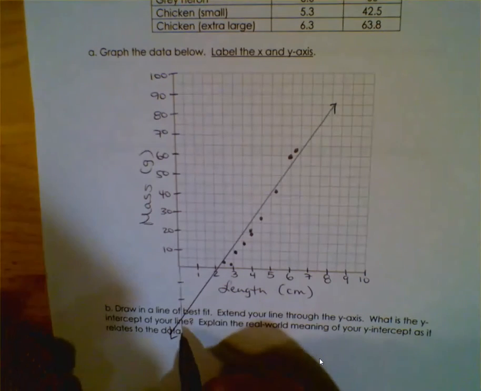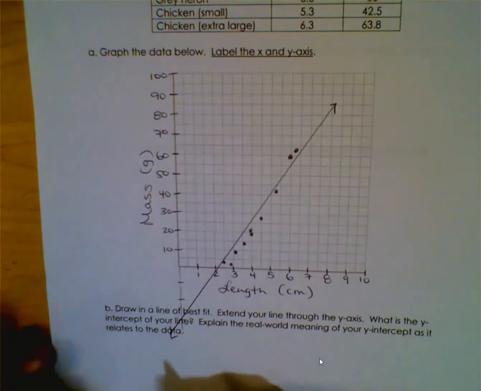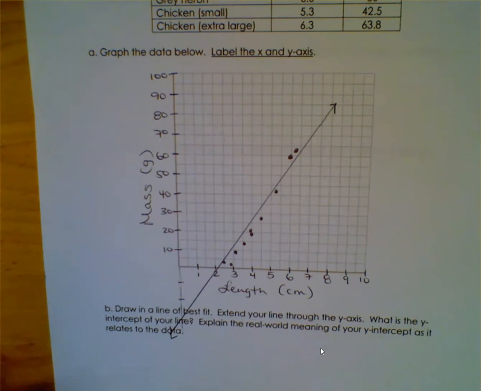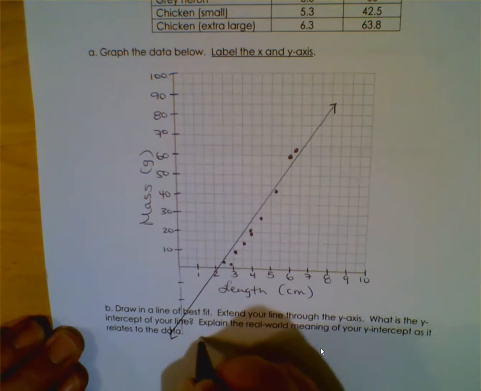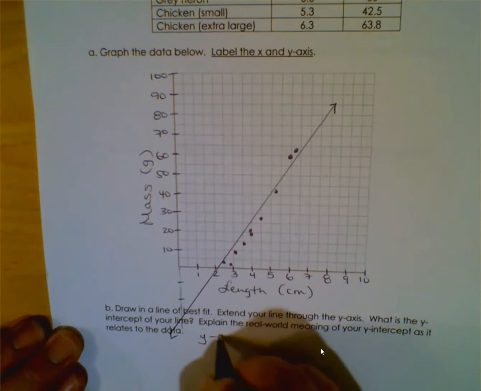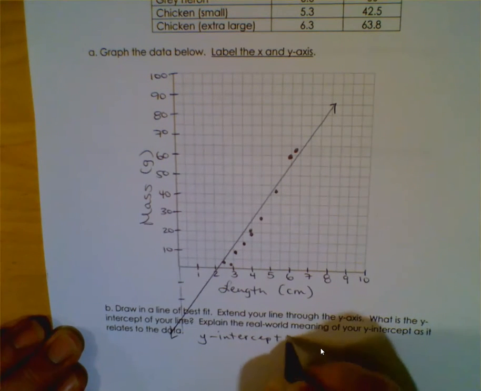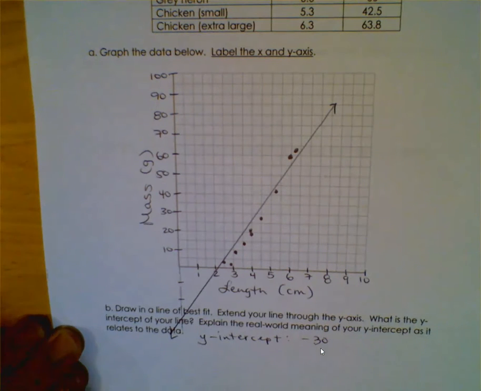This would be -20. I think it's about -30. Again, because my line's not perfect, your answer might be different from mine. So my y-intercept is going to be -30, and then explain the real-world meaning of your y-intercept.